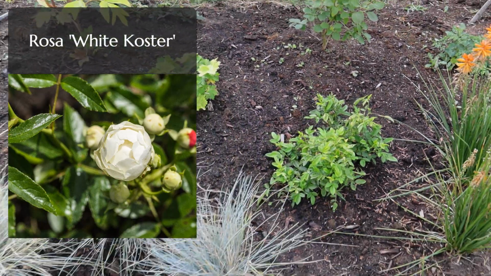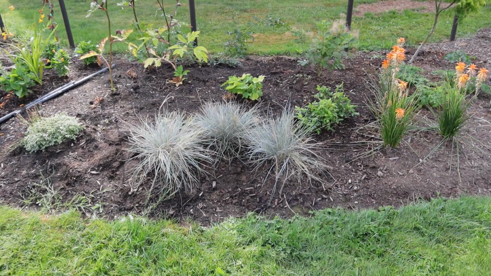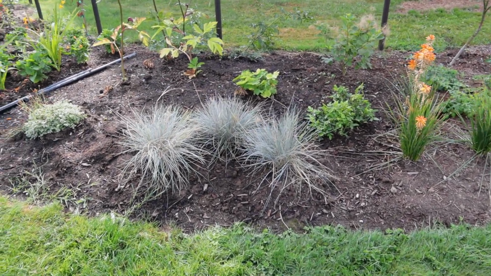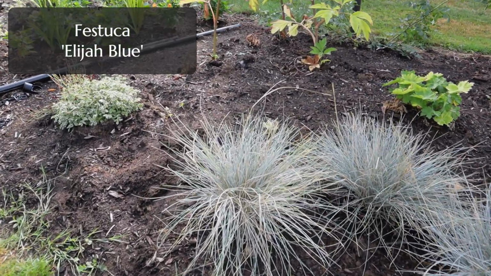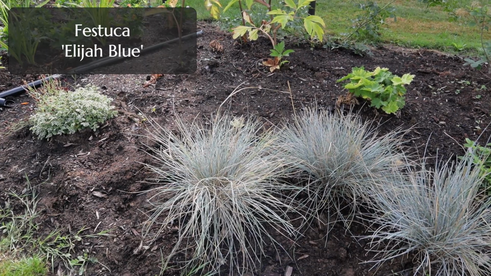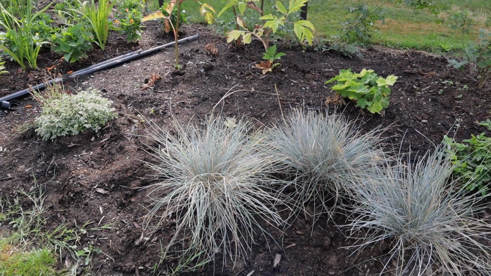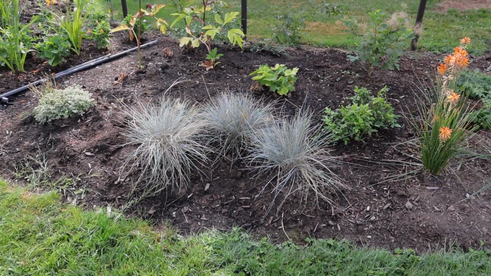Now, stepping back from the garden, and I am going for contrast of textures, have a look at this festuca right at the front here. That's just a blue festuca grass that just seems to, I guess, have the longer grass-shaped leaves and just add a completely different texture than the rounded leaves we've been looking at.